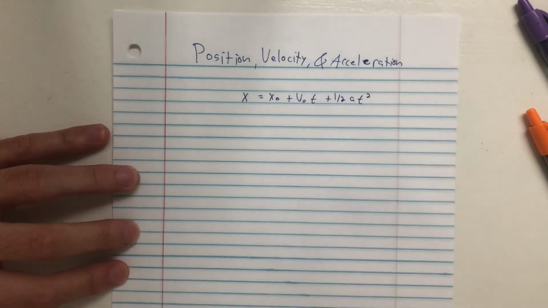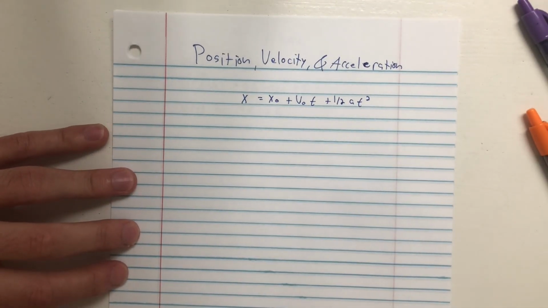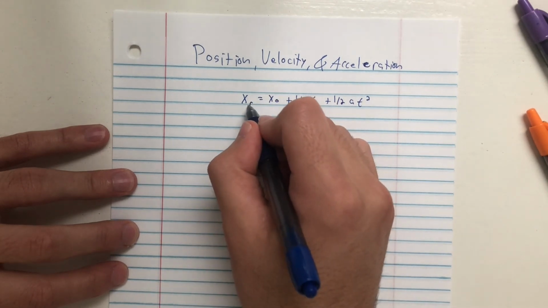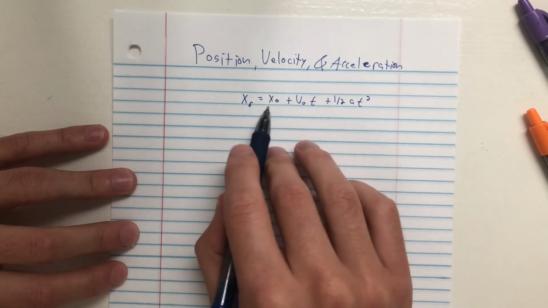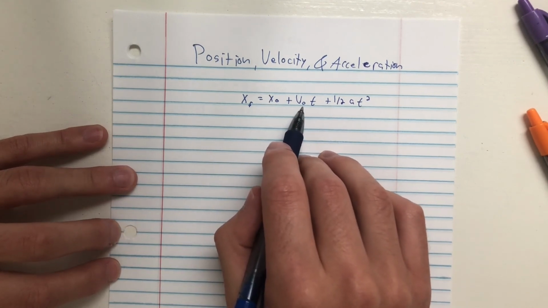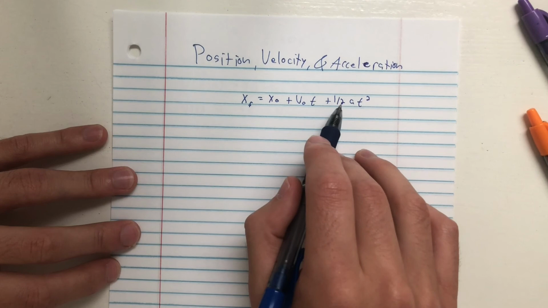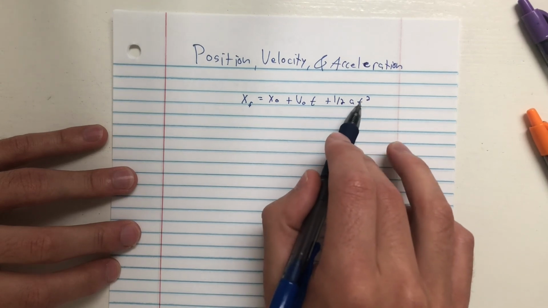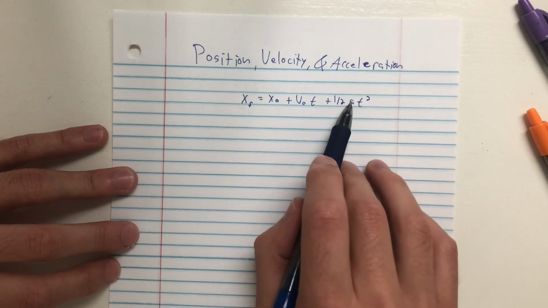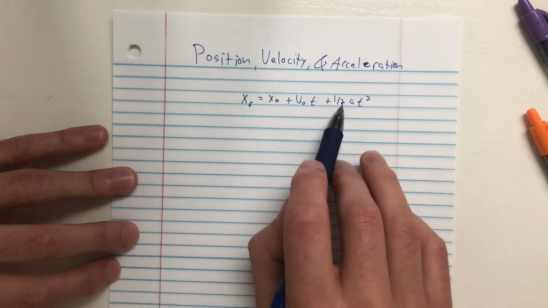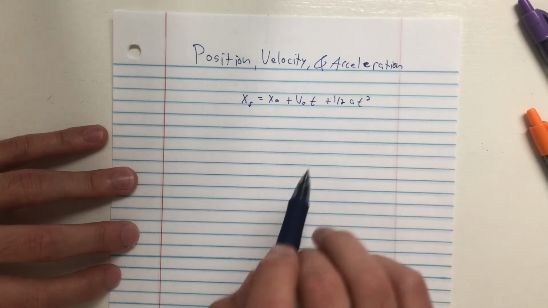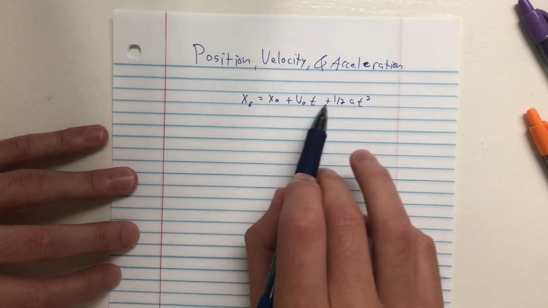So you guys have probably seen this equation before. And what this says is that the final position in the x direction is given by the initial position in the x direction plus the velocity times the time plus 1/2 of the acceleration times the time squared, where the acceleration is constant, because if it wasn't constant, then you couldn't plug in a single value of a into this equation. So this assumes that the acceleration is constant.